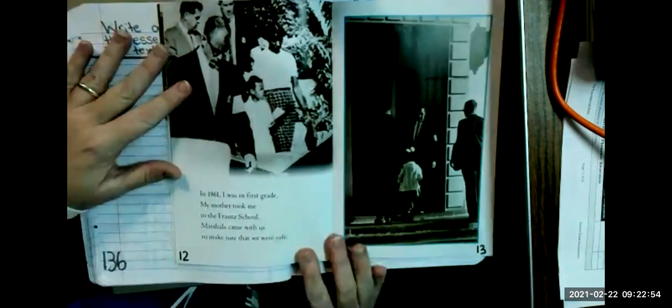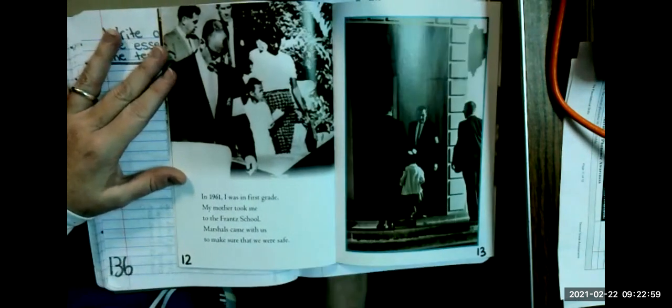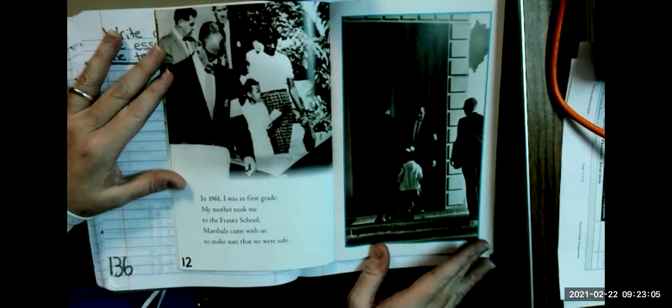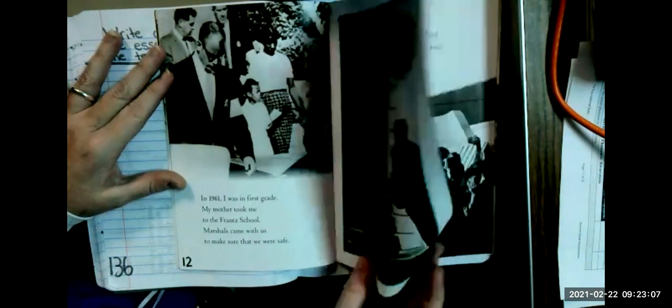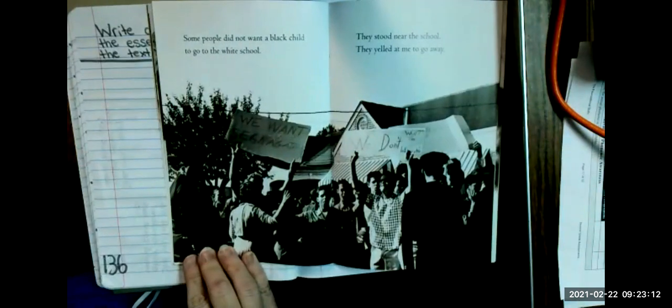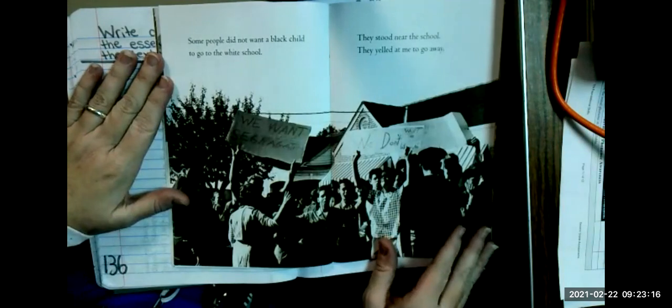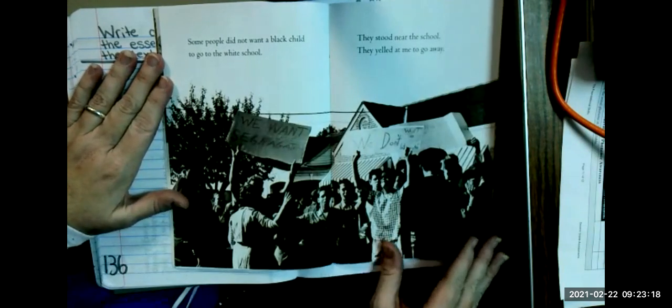In 1961, I was in first grade. My mother took me to the France school. Marshals came with us to make sure that we were safe. Some people did not want a black child to go to the white school. They stood near the school. They yelled at me to go away.